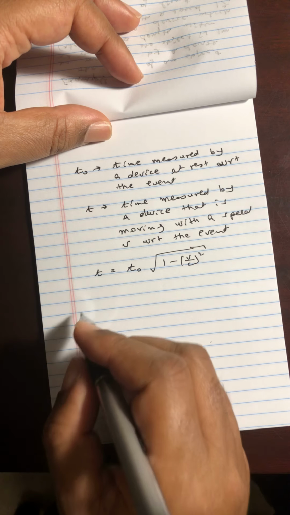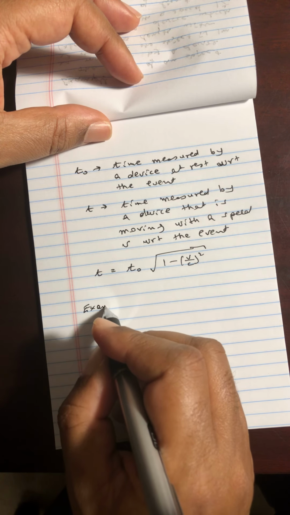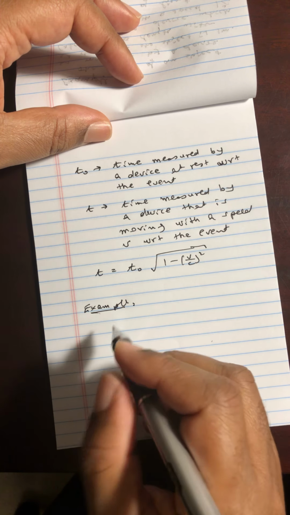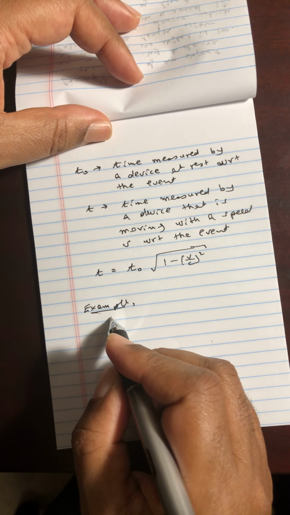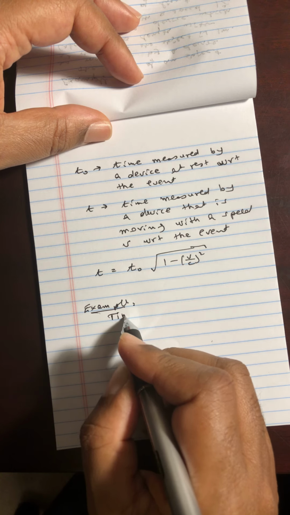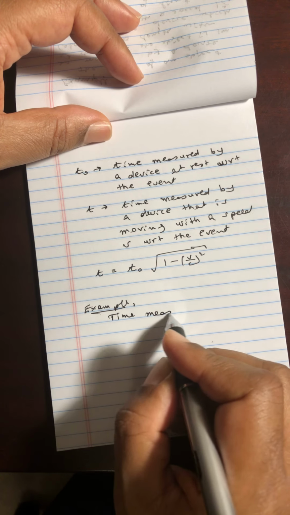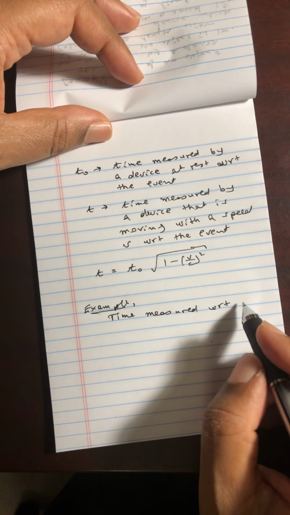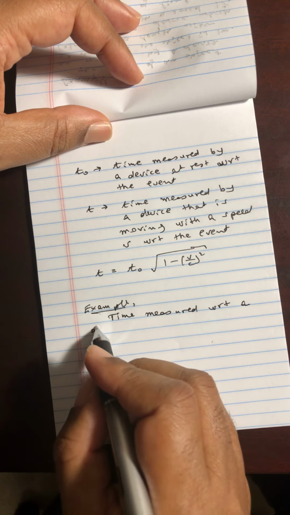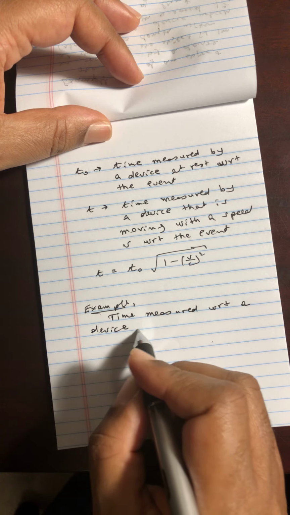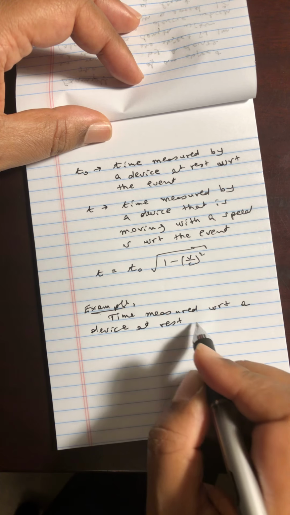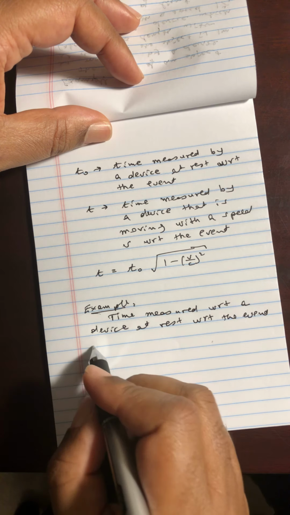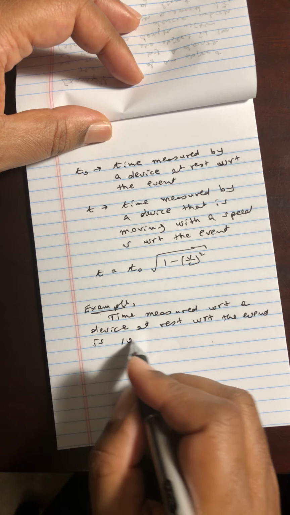Okay, example. Let's say the time measured with respect to a device or watch at rest with respect to the event is, let's say, 10 seconds.